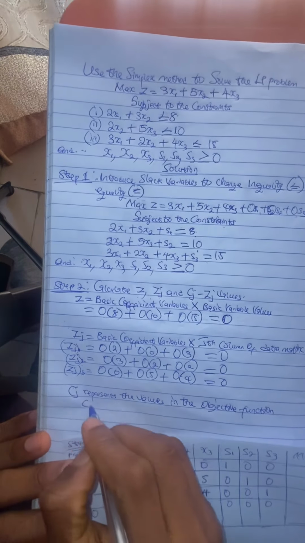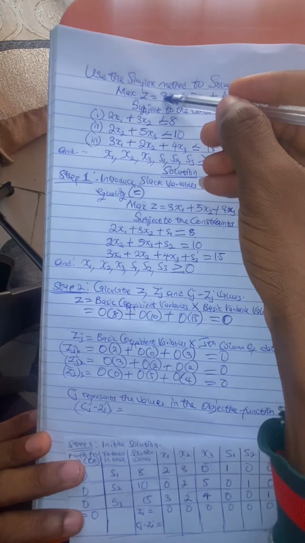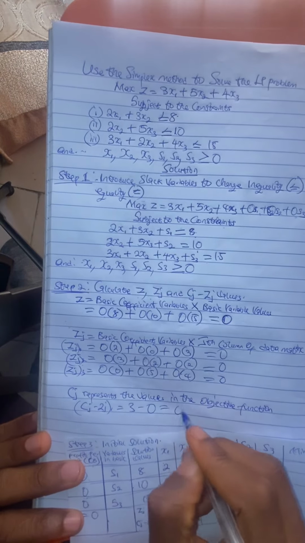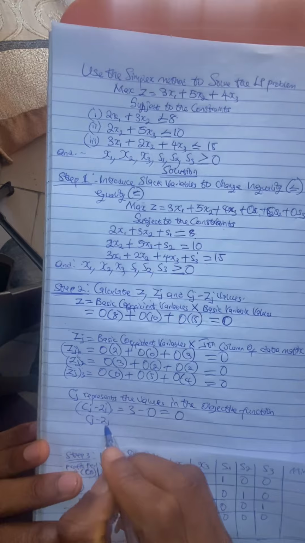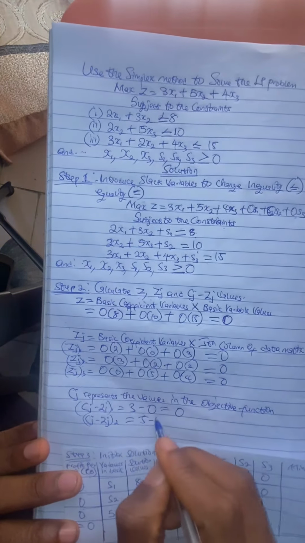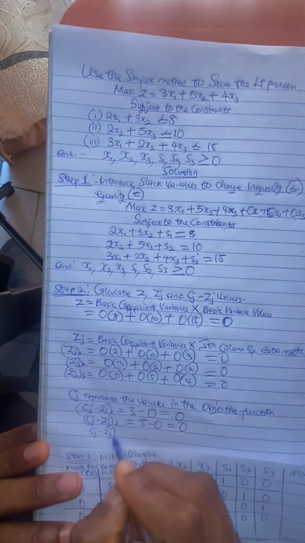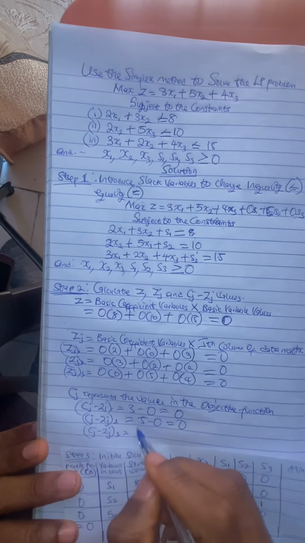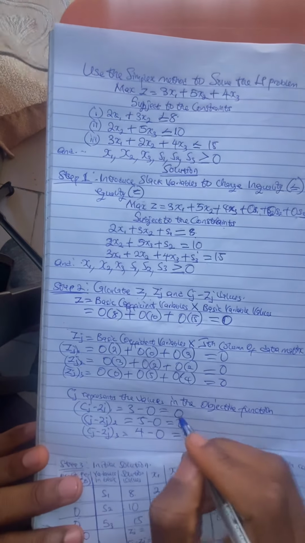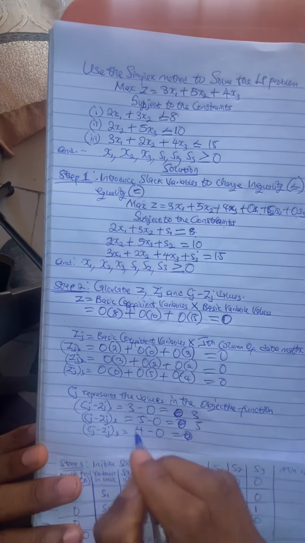So now, by your CJ minus ZJ, right, 1 will be what? 3 minus your ZJ1. So 3 minus 0 gives you what? 0. And then CJ minus ZJ2 will now be what? 5 minus 0. So 5 minus 0 gives you 0. Then your CJ minus your ZJ3 will now be what? 4 minus 0. That will give you what? Sorry, I've made a mistake here. Sorry. So 3 minus 0 is 3, 5 minus 0 is 5, 4 minus 0 is what?